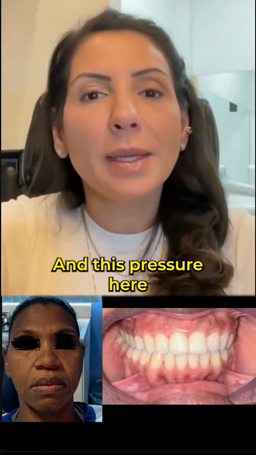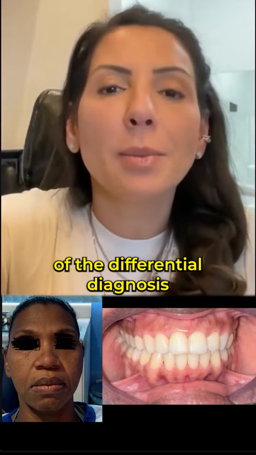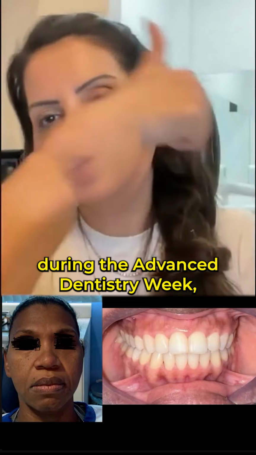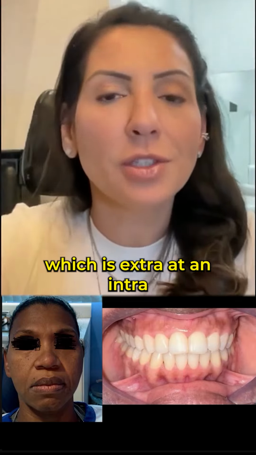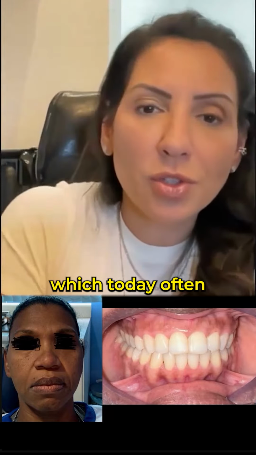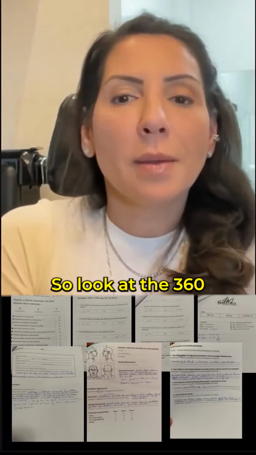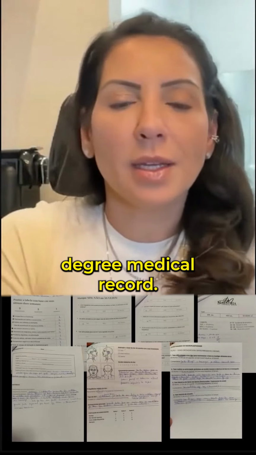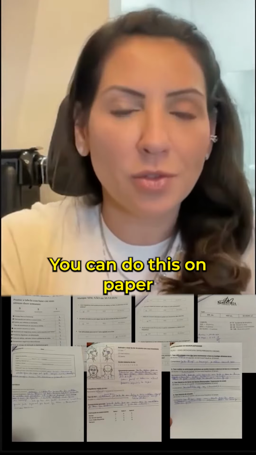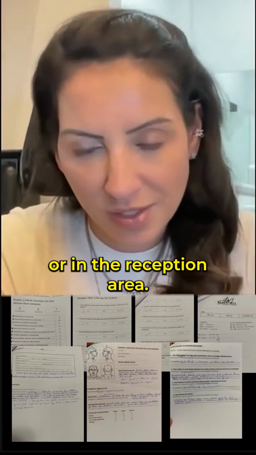They scream in pain. And this pressure here on the temporal muscle is the second step of the differential diagnosis that I will teach during the advanced dentistry week, which is extra and intraoral evaluation. Evaluation of this musculature, which today often the dentist does not do, forgetting the head and neck musculature. So look at the 360-degree medical record. It has the right questions. You can do this on paper or via a Google Forms link for your patient to fill out at home or in the reception area.